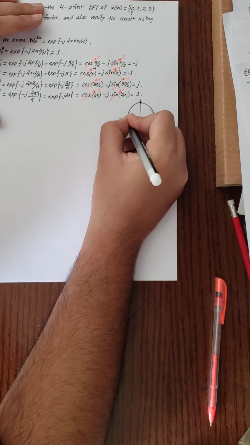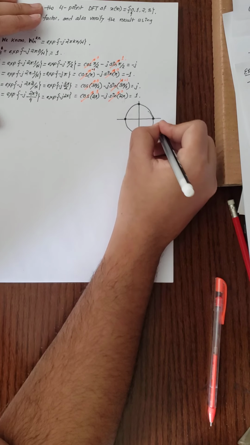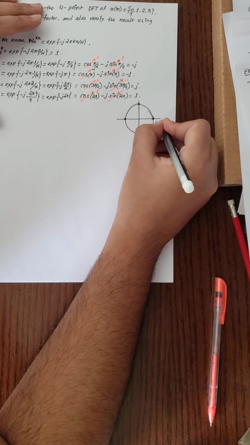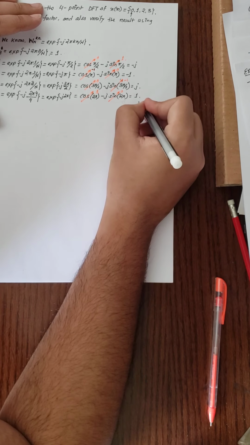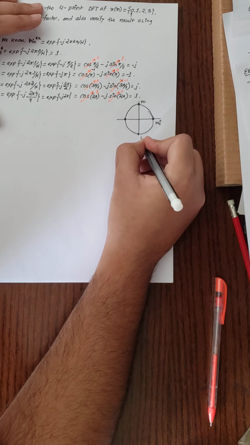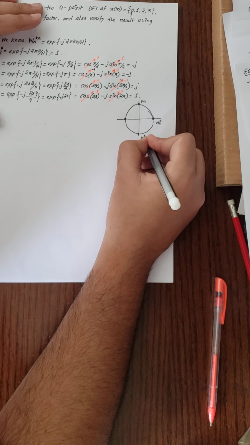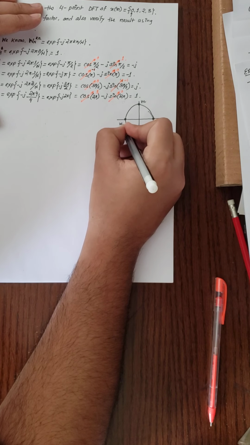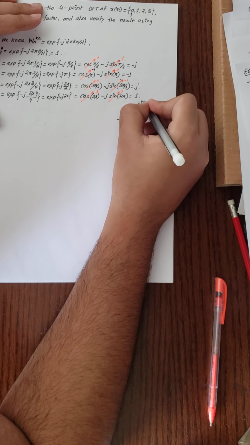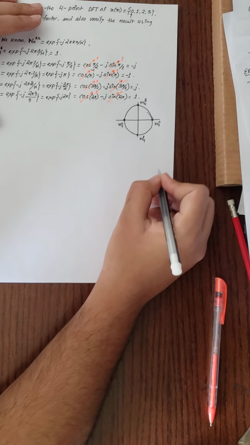So these are our 4 equidistant parts. If this is W4 to the 0, this is W4 to the 1, and this is W4 to the 2, and this is W4 to the power of 3.